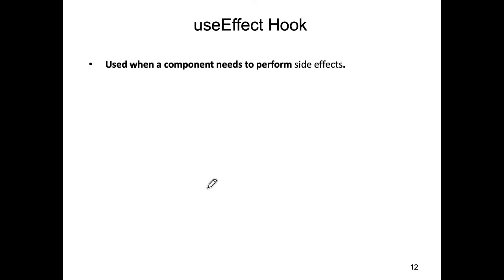So that's where the useEffect kind of has the same meaning. So a useEffect hook is a hook that tries to either access data or manipulate data or other stuff outside of the component's own scope.